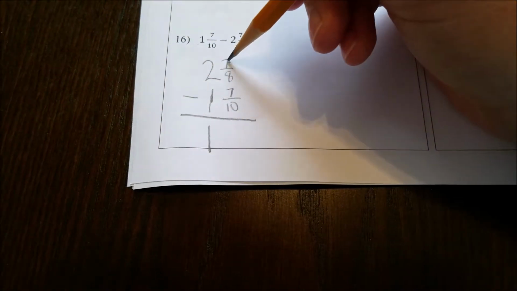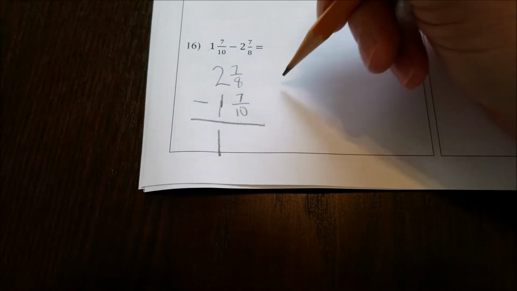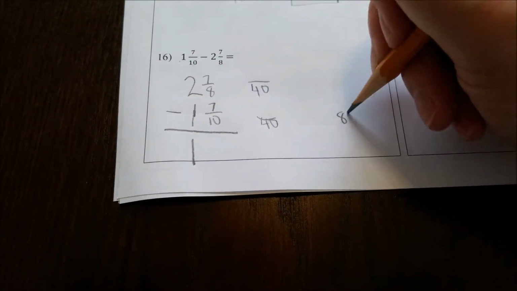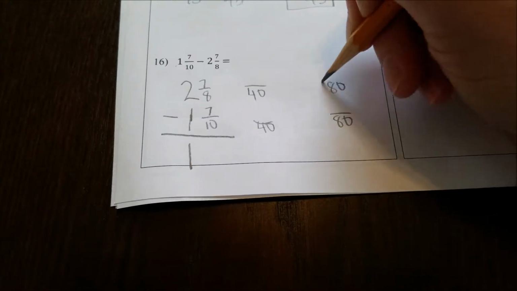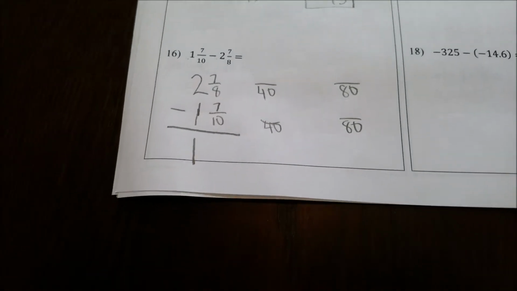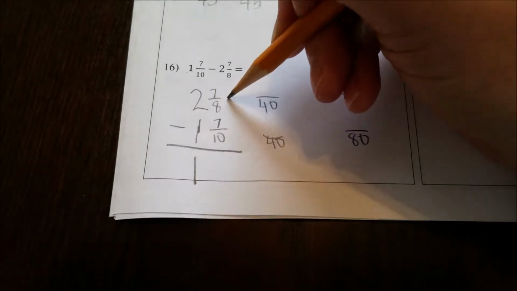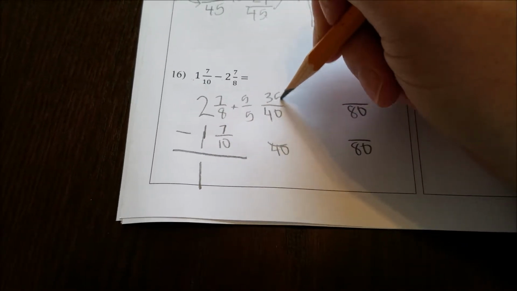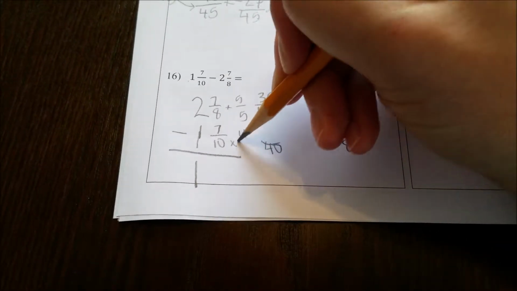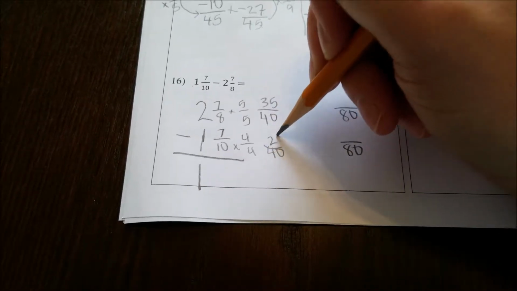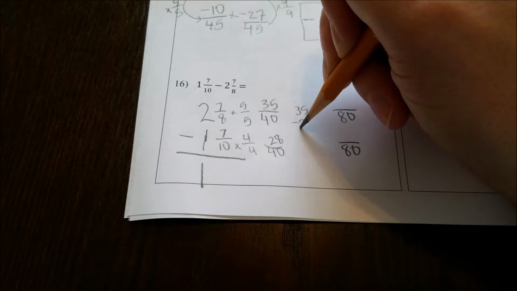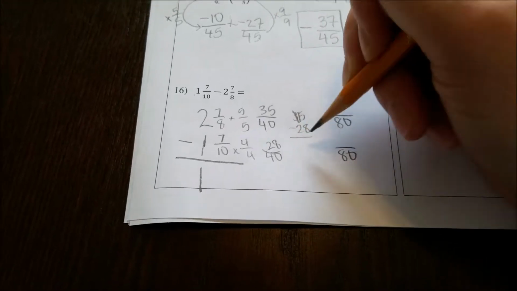So now we're doing 7/8 minus 7/10. You could change these to 40ths, or you could change these to 80ths. I'm going to do both because I'm not sure which one you did, so you can see the work in case you made a mistake. So on this one, we're multiplying by 5 to make the 8 of 40, so this will be 35. And this we're multiplying by 4 to make the 10 of 40, so this will be 28. And remember, we're subtracting, so 35 minus 28, you have to borrow, and you'll get 7.